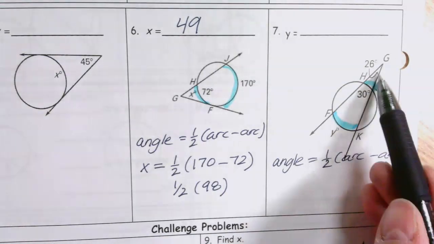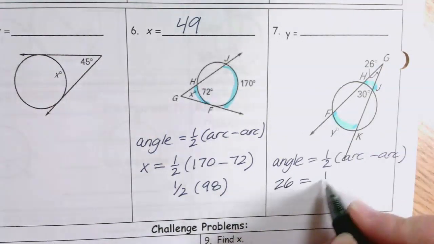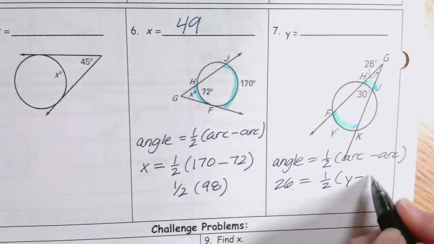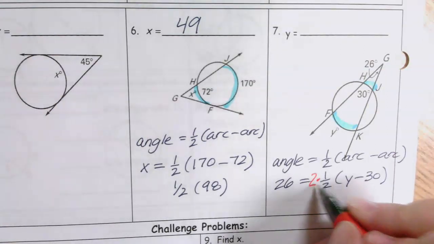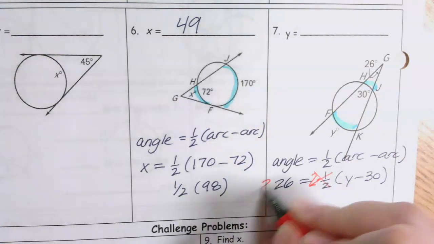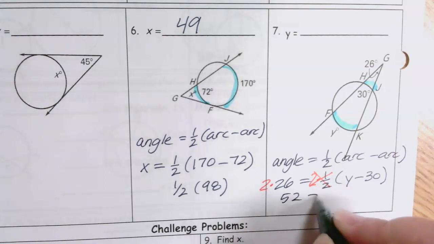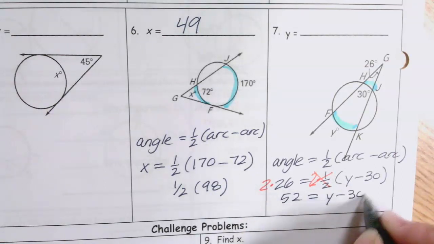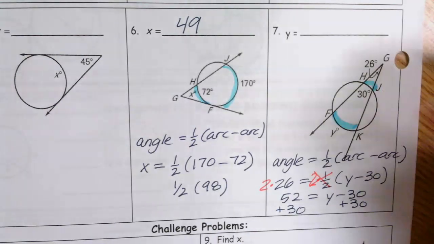So my angle is 26 degrees equals 1/2 y minus 30. What's easier than distributing that 1/2? Multiply both sides by 2. That gets rid of the 1/2 and gives me 52 equals y minus 30, which means y is 82.